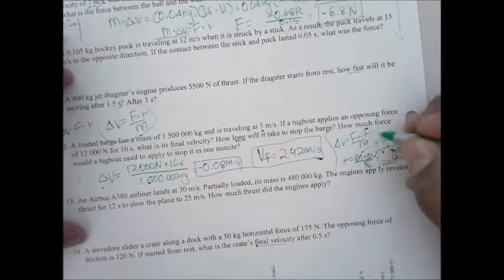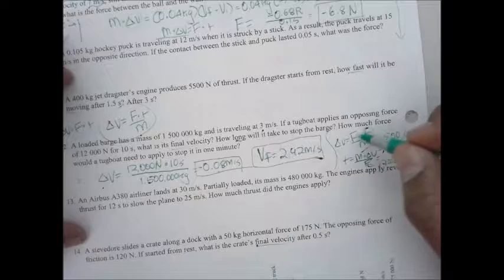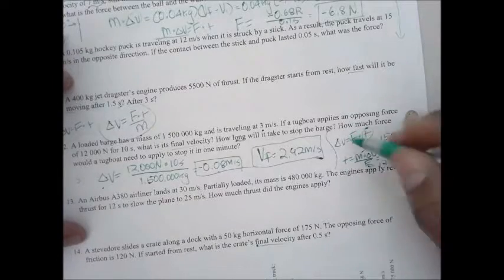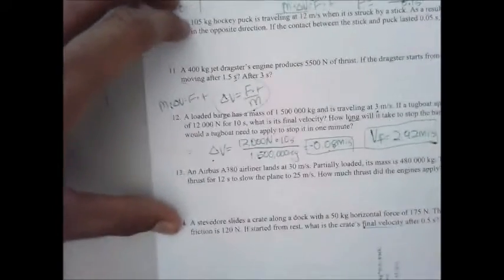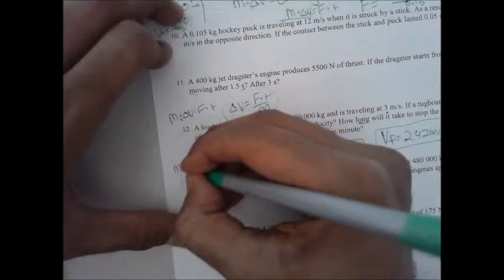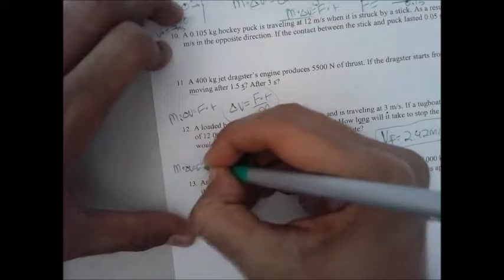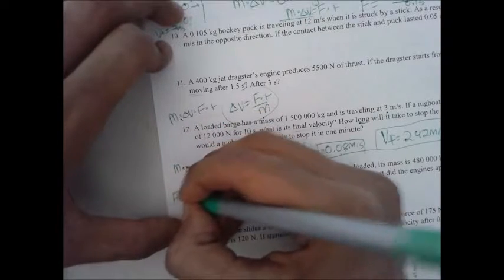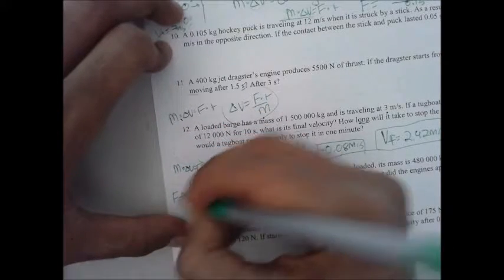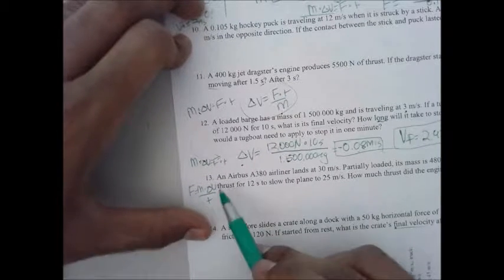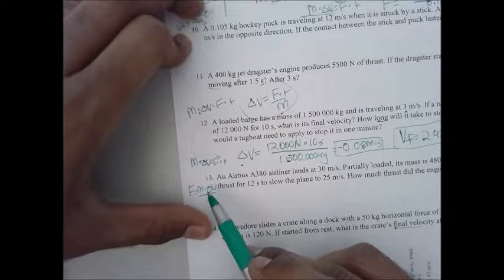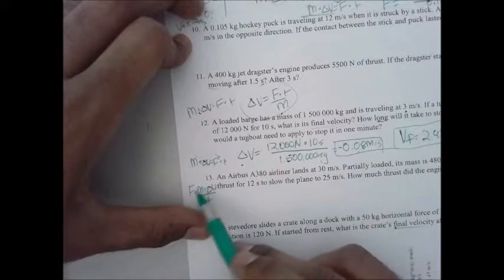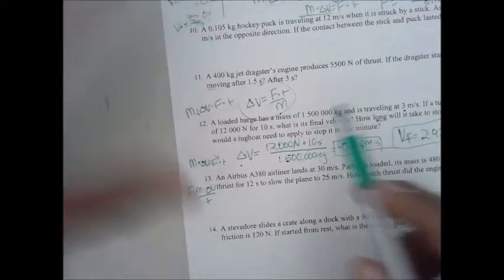That means now that we're solving for f, so we do the same thing, but we rearrange the variables here for f. So how much force would a tugboat need to apply? We have the same equation, m times delta v is equal to f times t. It's just now that f is equal to m times delta v over t, and t is 1 minute, delta v is 3 meters per second, and m is 1.5 million.